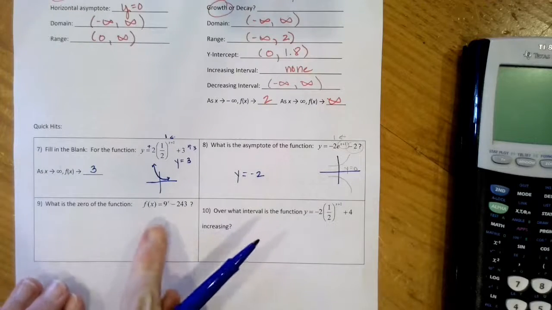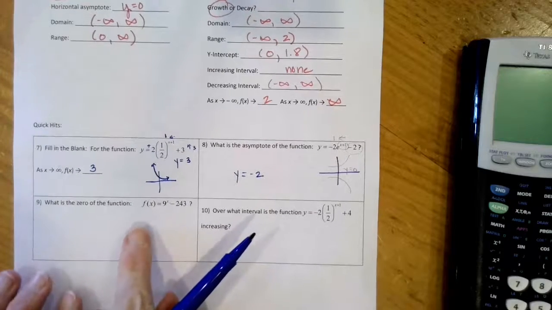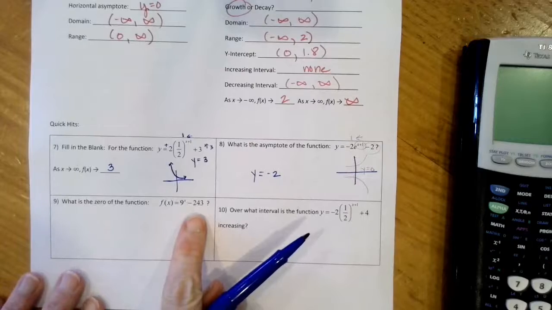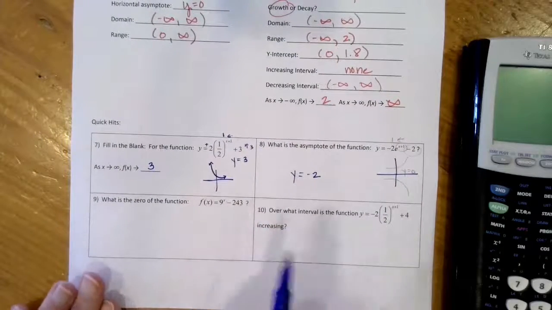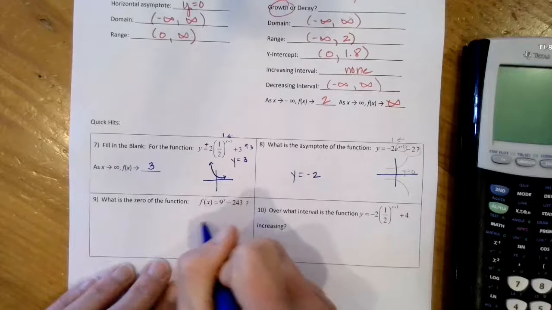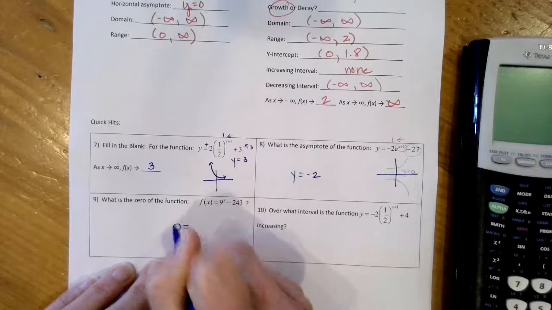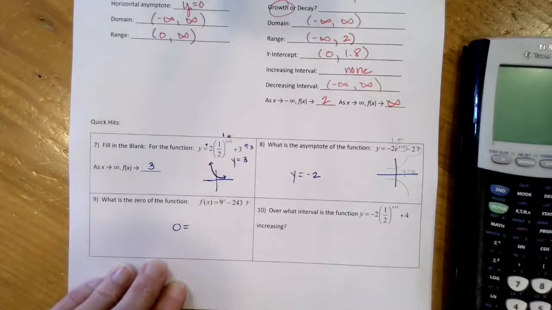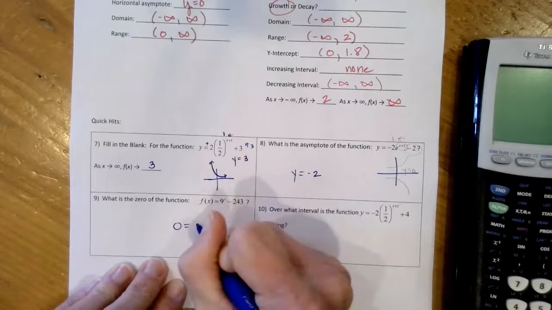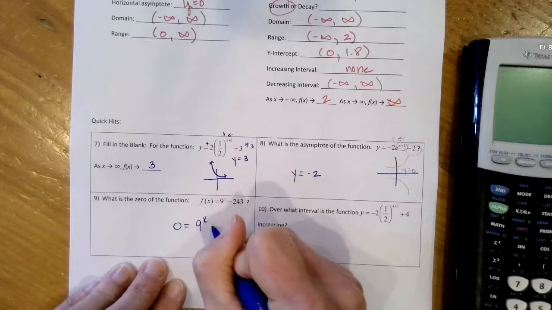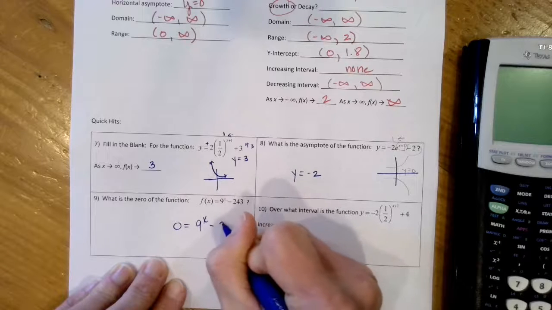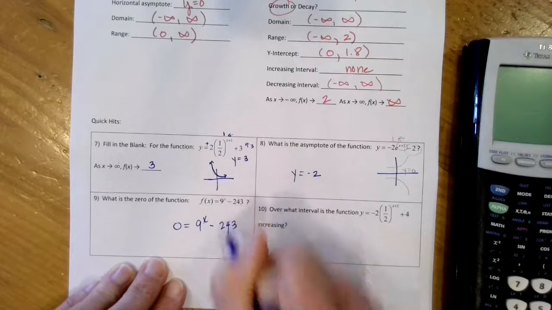All right, let's look here. What is the 0 of this function? So the 0 means what value gives you an output of 0? Where does this cross the x-axis? 9 to the x minus 243.